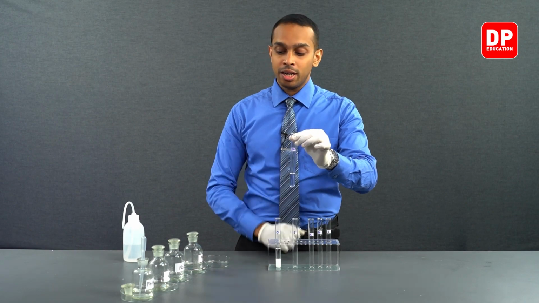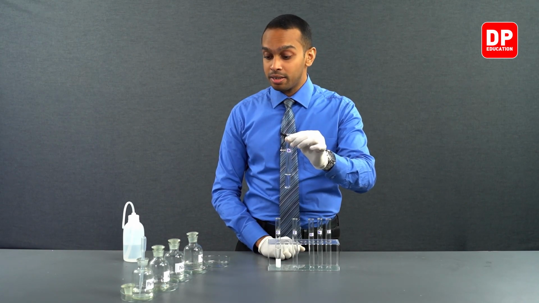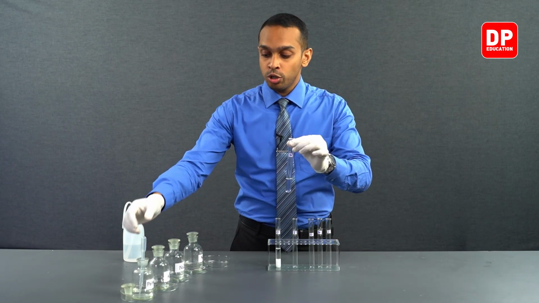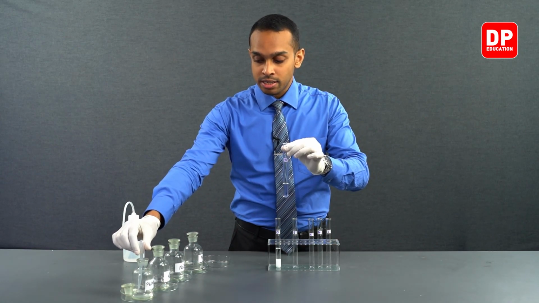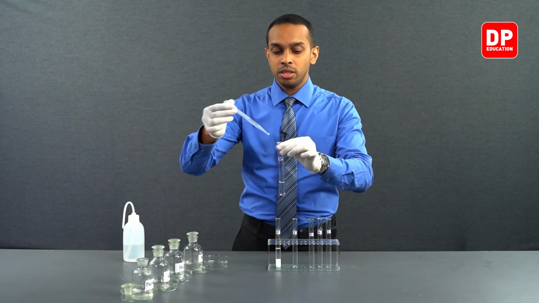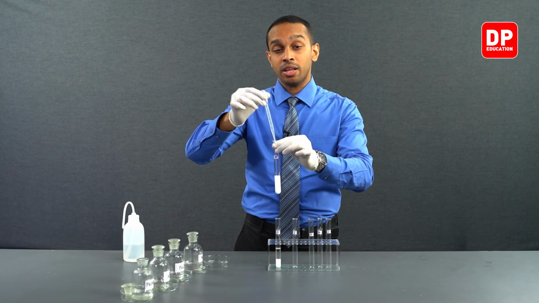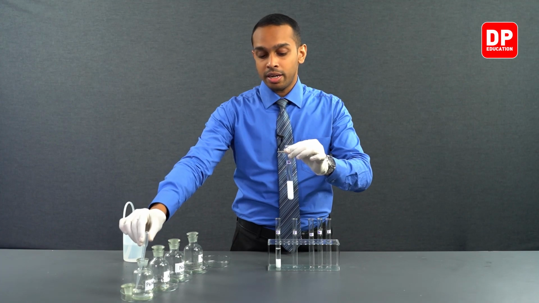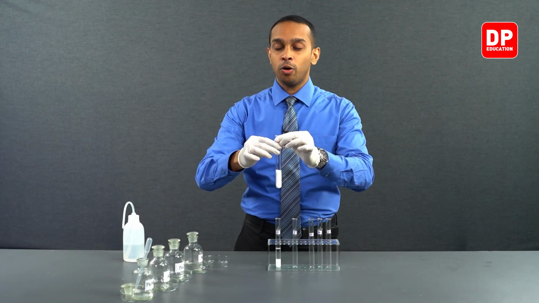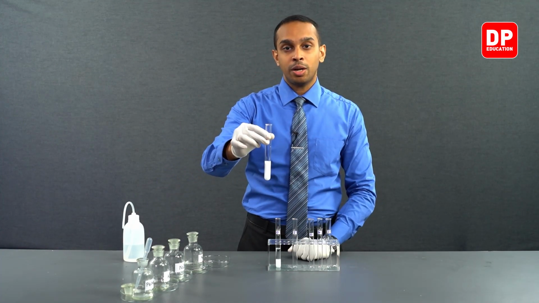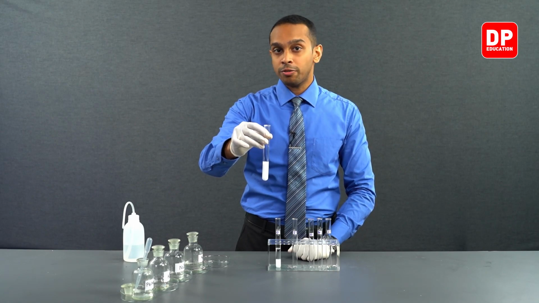If you add a little bit of lead nitrate into this, you will see the bromide ions present in this solution will react with the lead ions in the lead nitrate solution, and will form again a white color precipitate. It was quite a fast reaction.